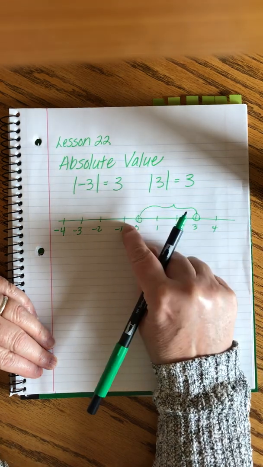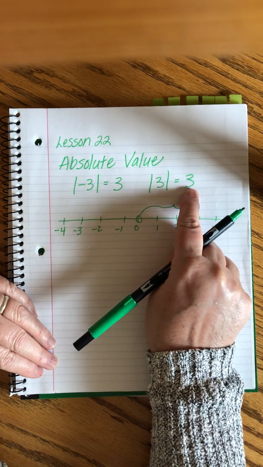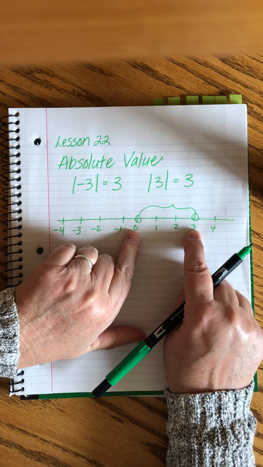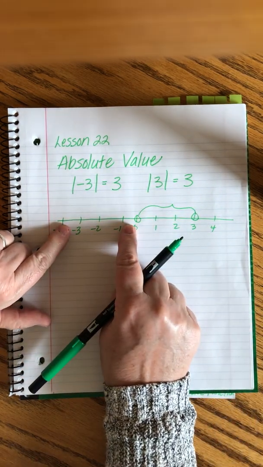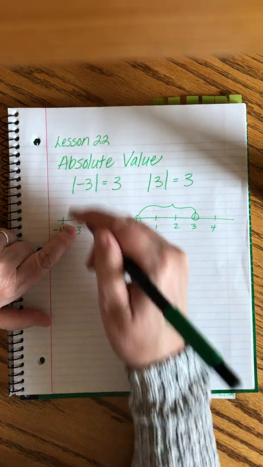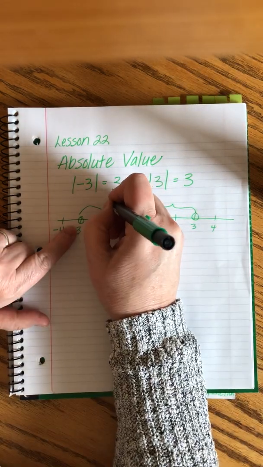So this is what we mean when we say the absolute value of 3 is 3. What we're saying is that from 0 to positive 3, it's 3 units. What we're saying over here is that the value from negative 3 to 0 is also 3 units.